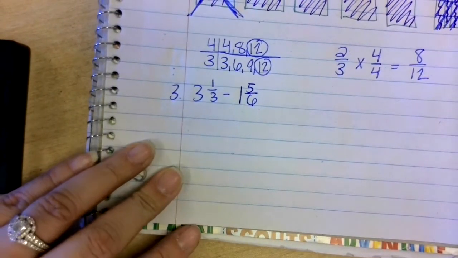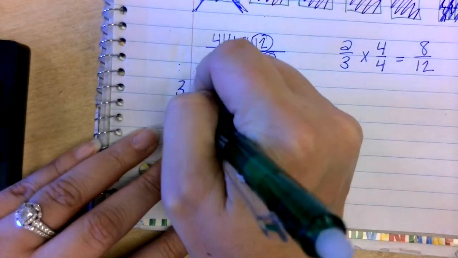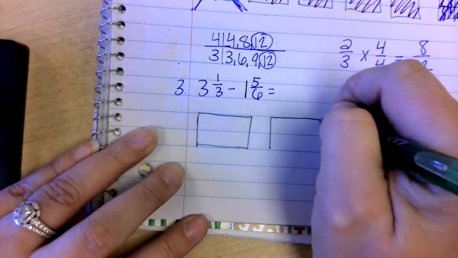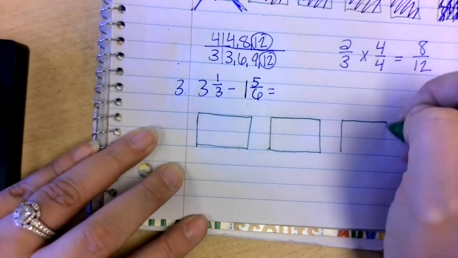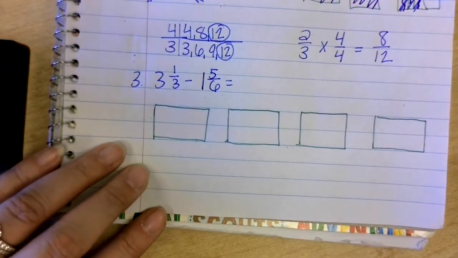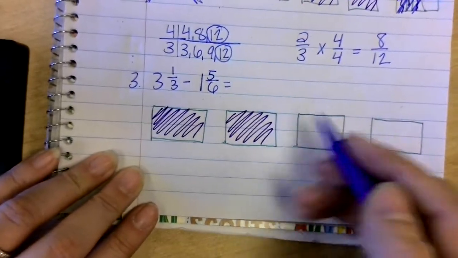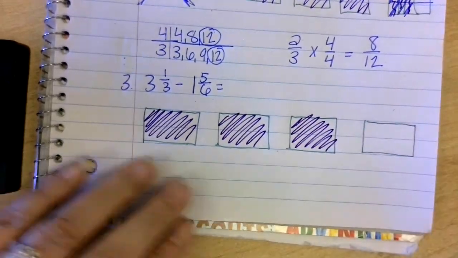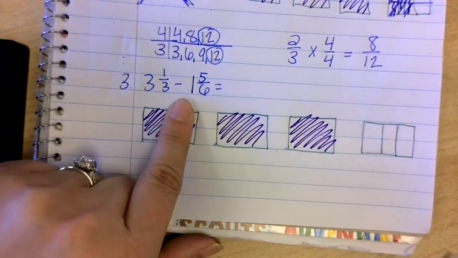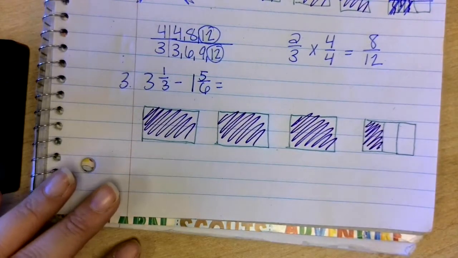And I'm going to start the same way that I did last time, just by drawing my holes to start. So I'm going to draw 4 holes because I have 3 and part of another hole. Okay, so I'm going to shade 3 of those. Okay, and then I'm going to take this one and turn it into thirds. And I have 1 of those shaded. Okay, so I've got 3 1/3. Now I need to take away 1 5/6.